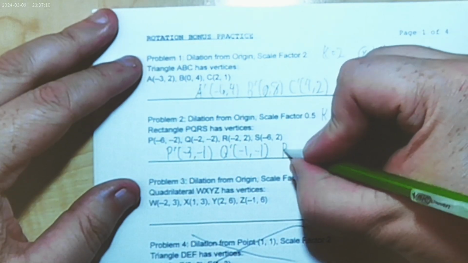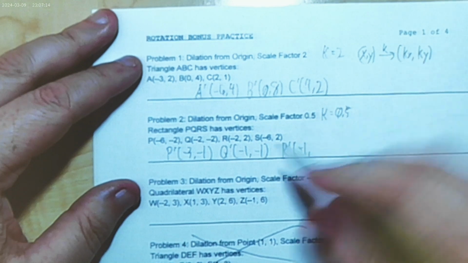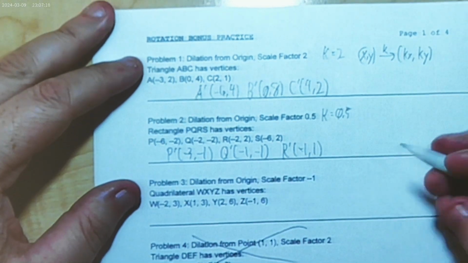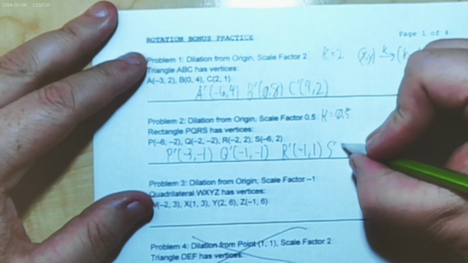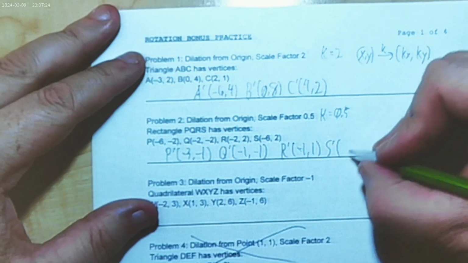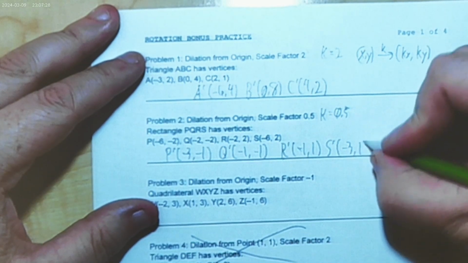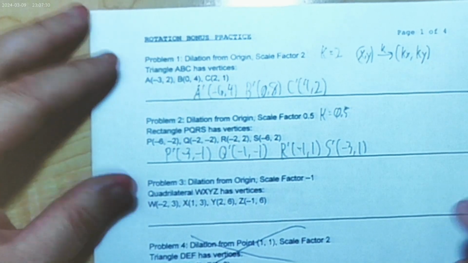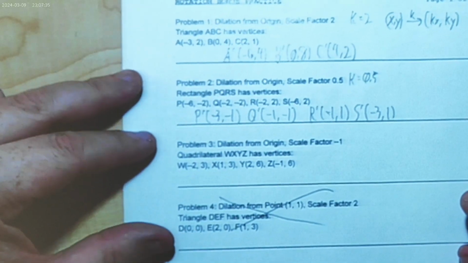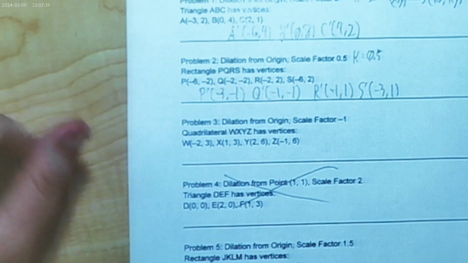All righty. R prime. Negative 2 times 0.5 is negative 1. 2 times 0.5 is 1. There we go. Finally, S prime. Negative 6 times 0.5 is negative 3. And then 2 times 0.5 is 1. All right. We're doing pretty well so far. We're moving on up pretty quickly. So let's go with dilation scale factor negative 1.